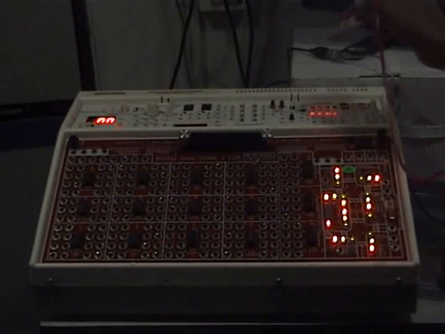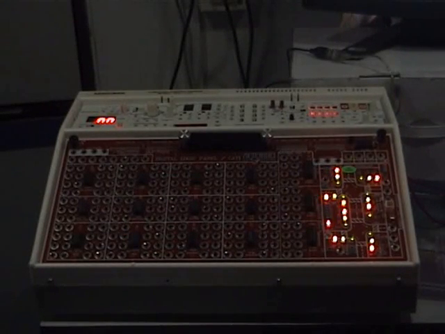Now connect the patch cords as per given in the manual, that is wiring sequence.